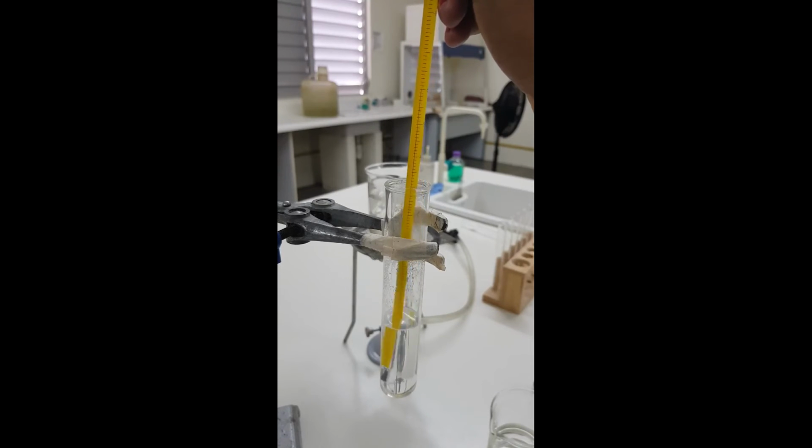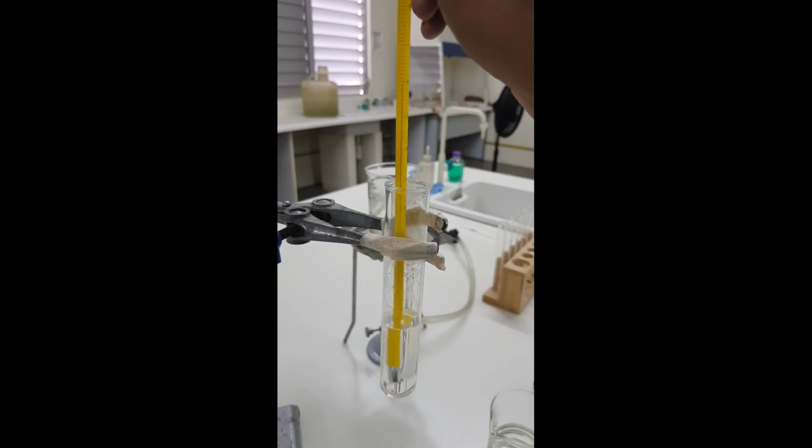That's at 60 so far. Somehow an impurity managed to weave itself in.